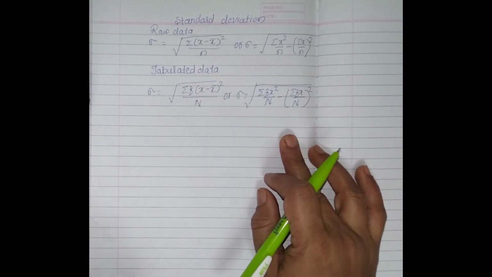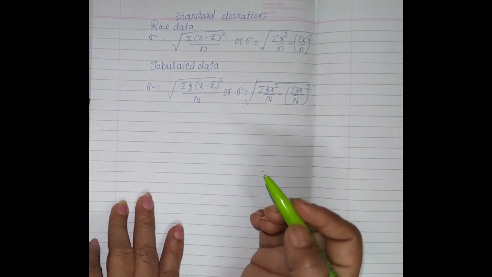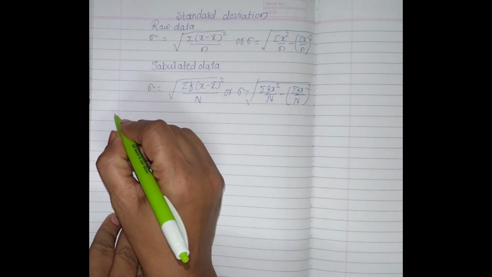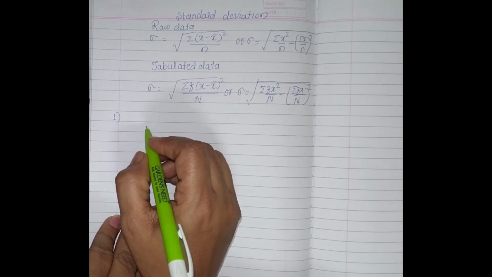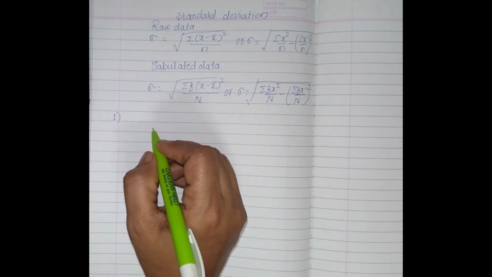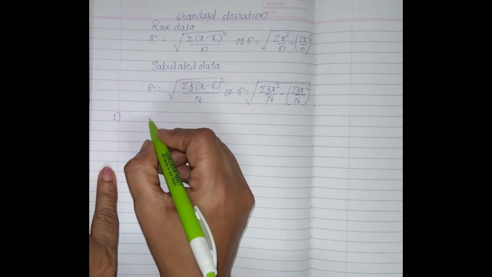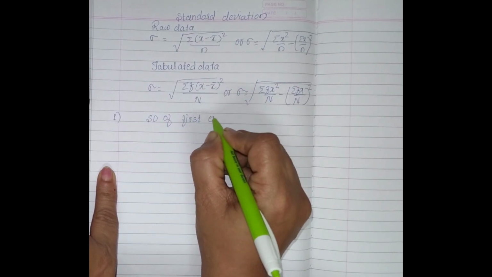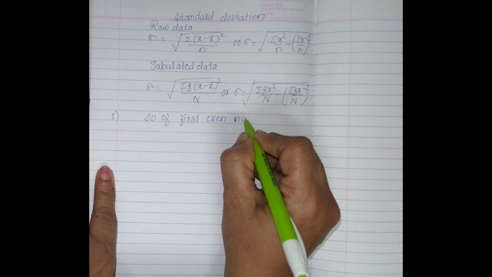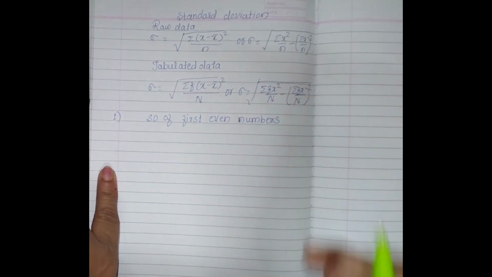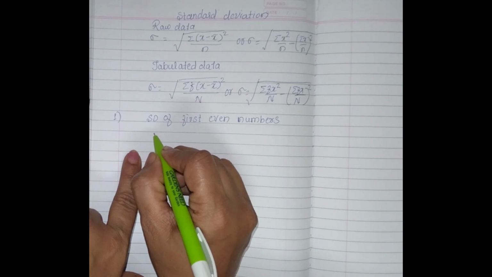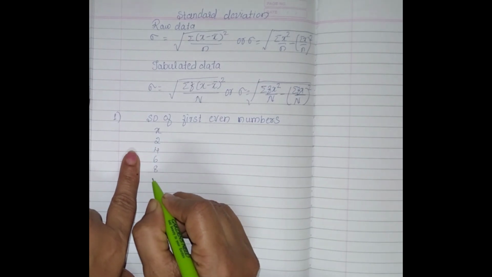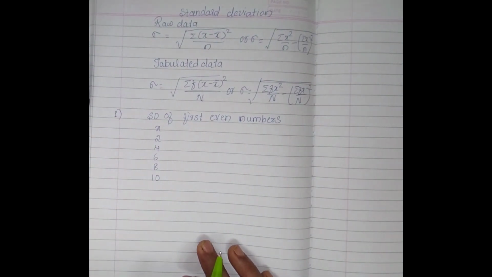We will take one example for raw data. Here in the textbook it is given as one question. The first one: find the standard deviation of the first five even natural numbers. What are the first even numbers? X is equal to 2, 4, 6, 8 and 10. These are the first even numbers.